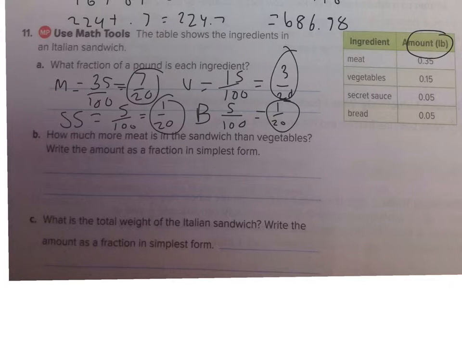So these are your fractions of a pound for each ingredient. In order to find out how much more meat is in the sandwich than vegetables, we need to find the difference between the two. So for meat, we have 35/100ths of a pound, and vegetables, we have 15/100ths. Now I know that 35 minus 15 is 20, so this would give me 20/100ths.